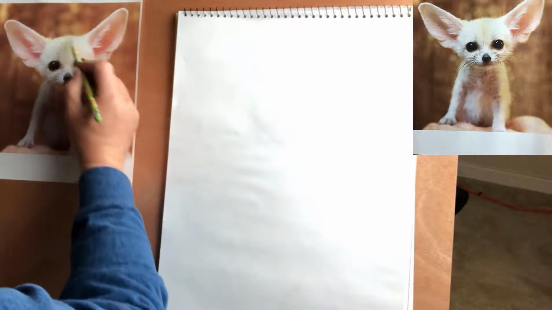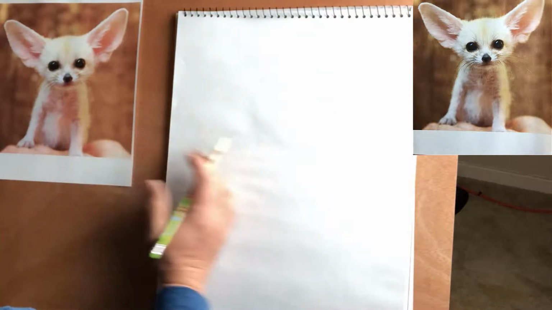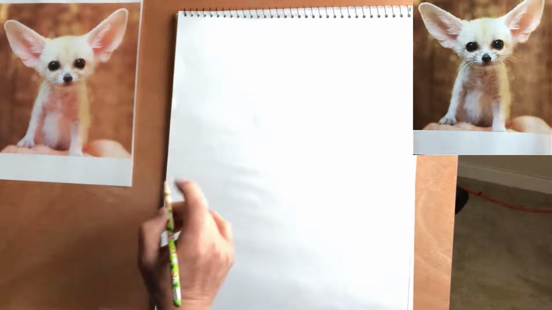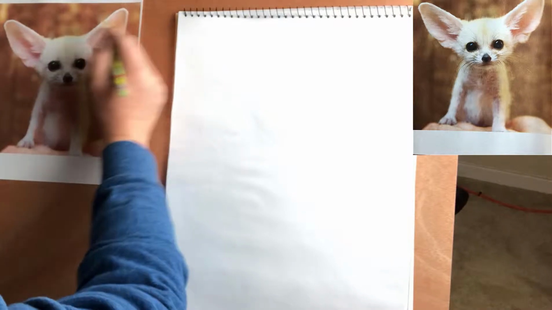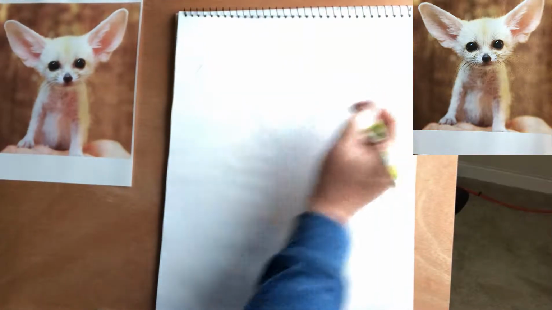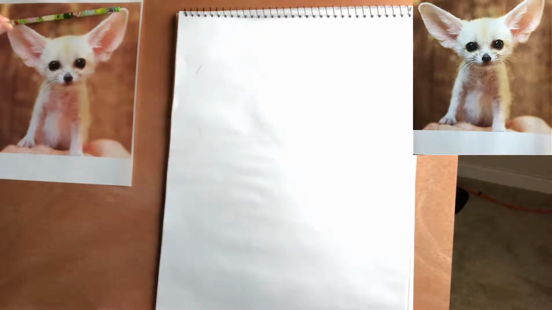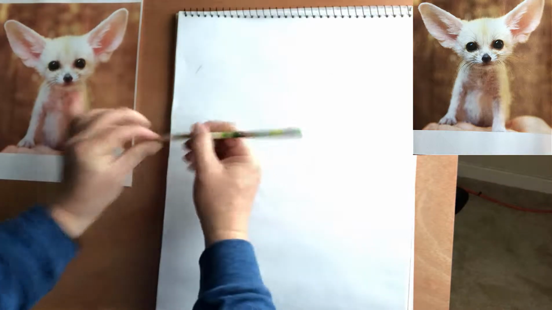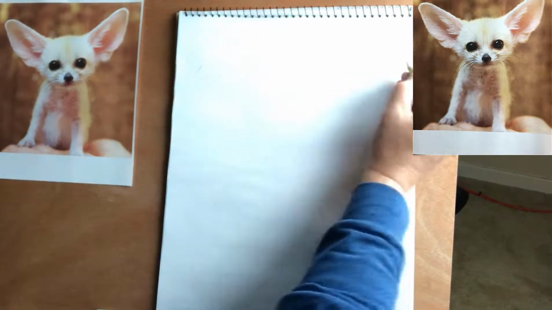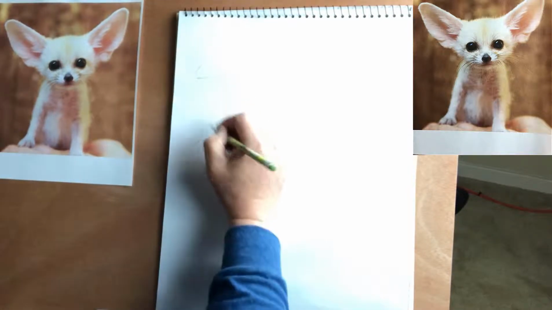It has a round head here, kind of oval. So we want to know, first of all, how big this is going to be on the page. So we want to make it about out to here. Now these two ears create an angle like that. So it's not a straight line at top. So the ears are going to top out here.